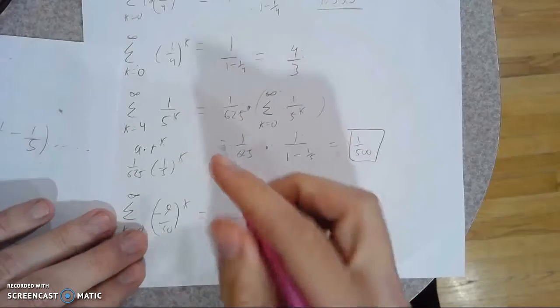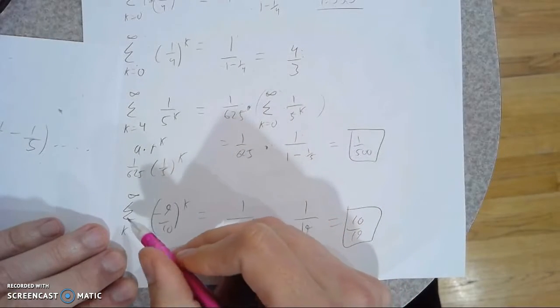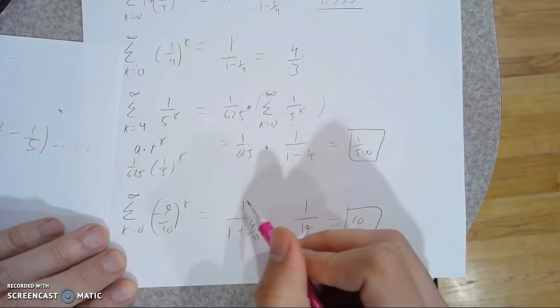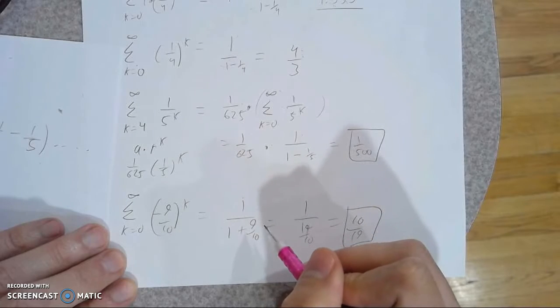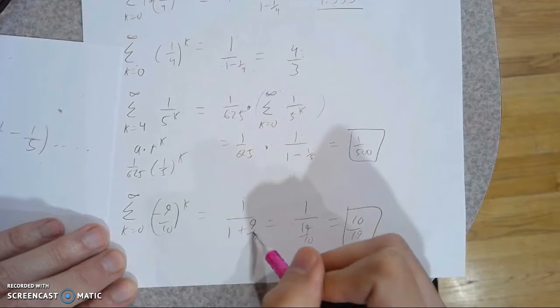This also works if you have a negative ratio. You want to sum from 0 to infinity. Just 1 over 1 minus negative 9/10 is 1 over 1 plus 9/10.